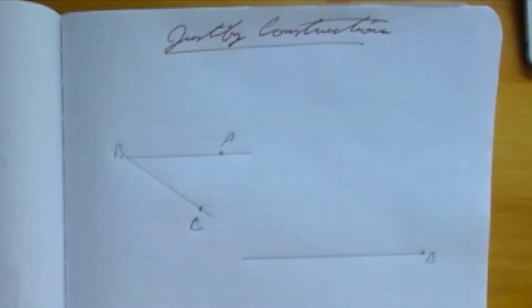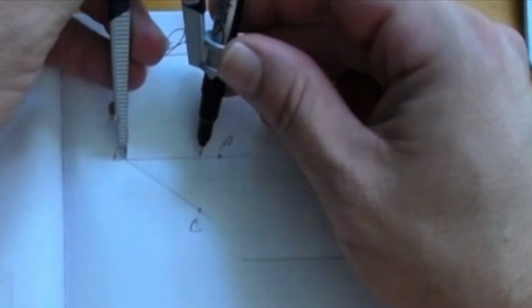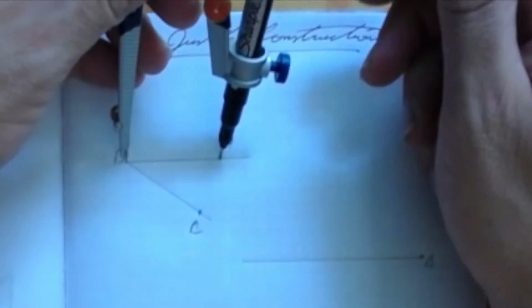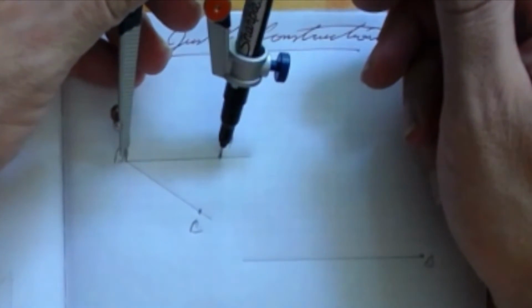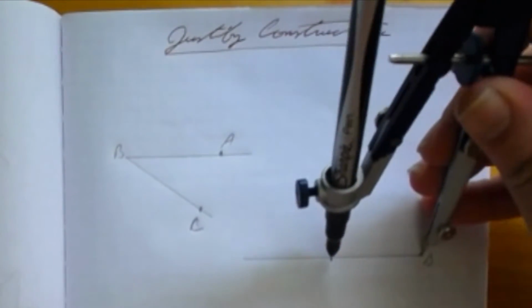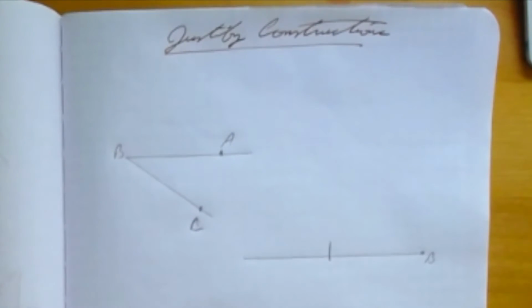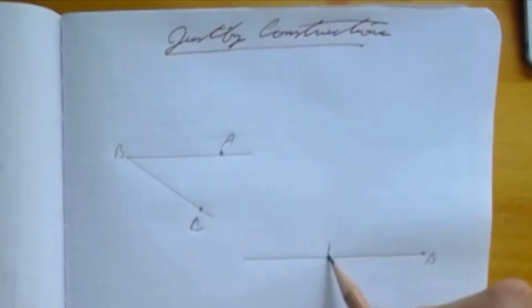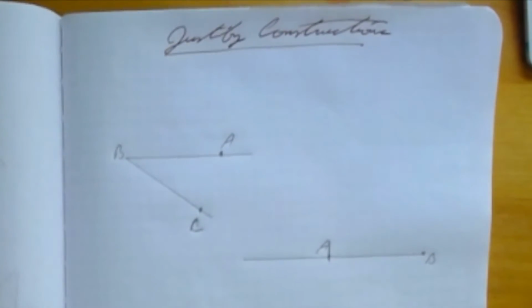What I'd like to do is transfer the length from B all the way to A. The way that I'm going to do this is with my compass. I'm using the radius of a circle. Since the radius of the circle from B to A is right here marked, I can transfer that onto this line with the point on B, making a mark. And so now at this point is A.